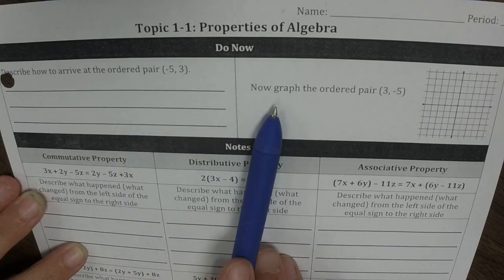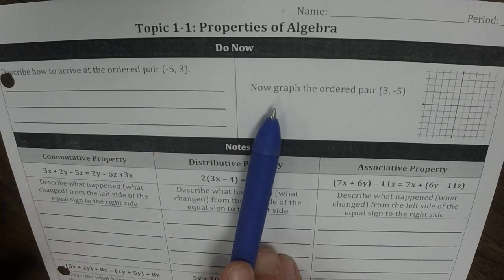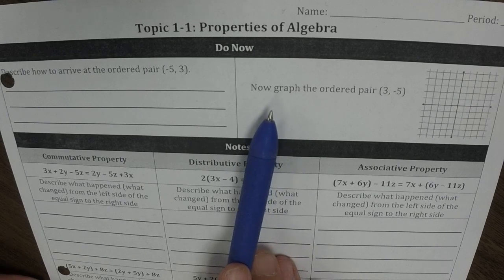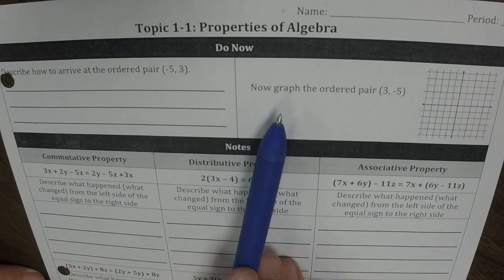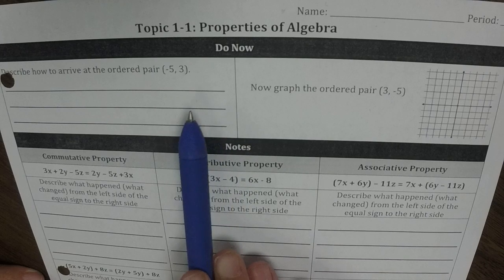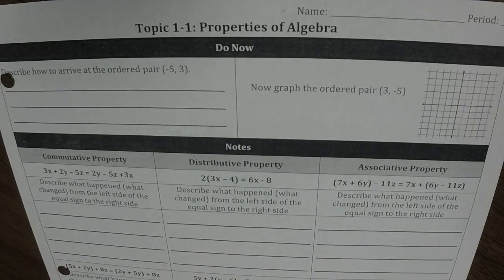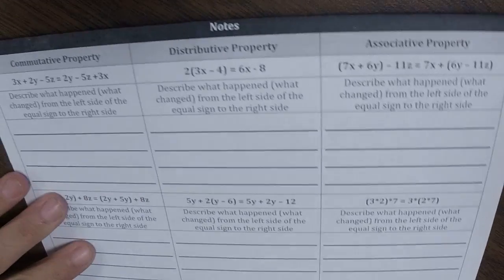These two problems are actually based upon the coordinate characters that you guys just finished drawing. So what I'd like for you to do right now is go ahead and work those two problems before we actually start the notes. Alright, so now that you've done those do now problems, let's look down towards the bottom here where it says notes.